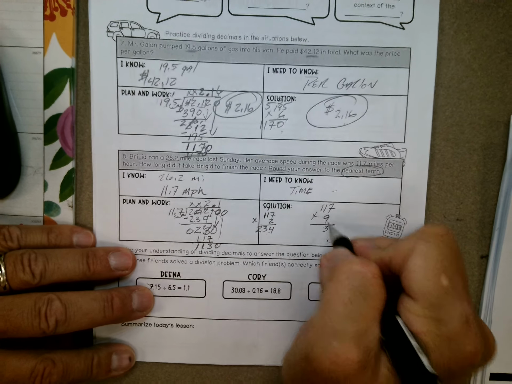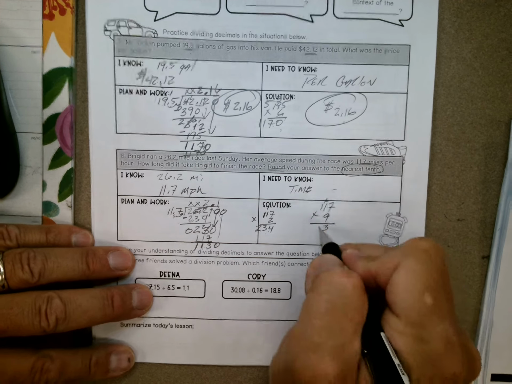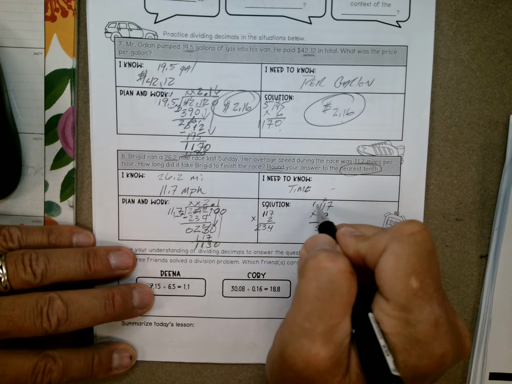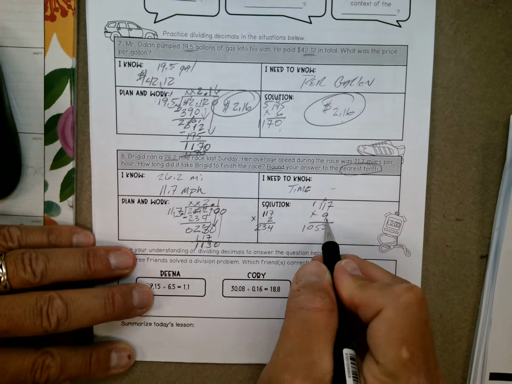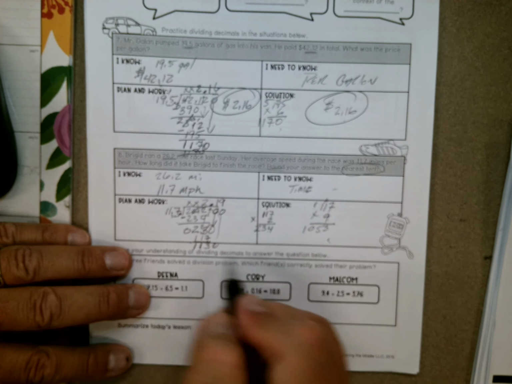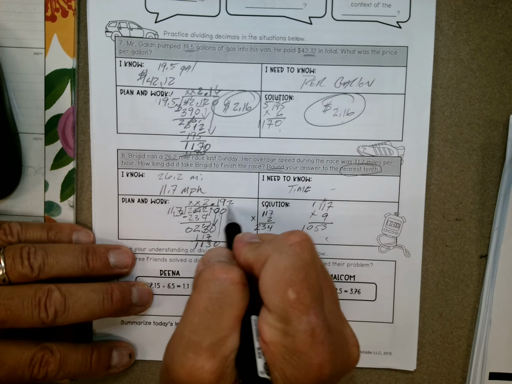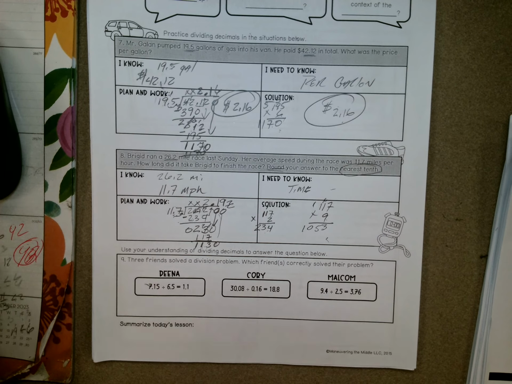9 times 7 is 63. 9 and 6 is 15. Carry the 1. 9. That is less than that. That's as big as I can go. So I know it's a 9. I don't even need to multiply this through or subtract because I'm rounding. And those two squiggly lines means approximately equal to.